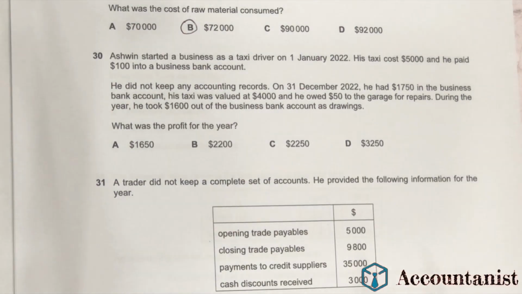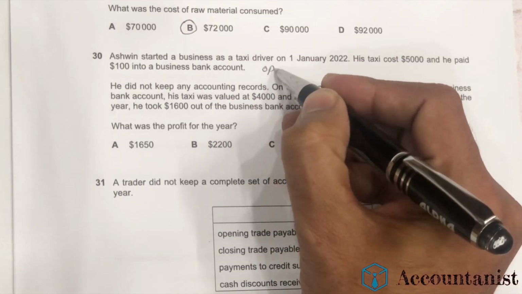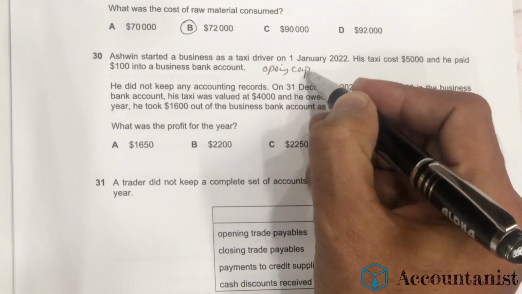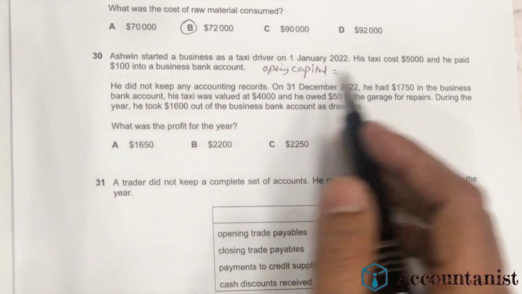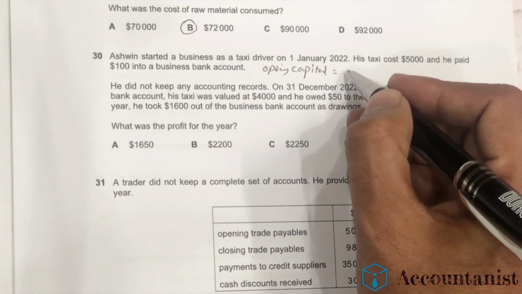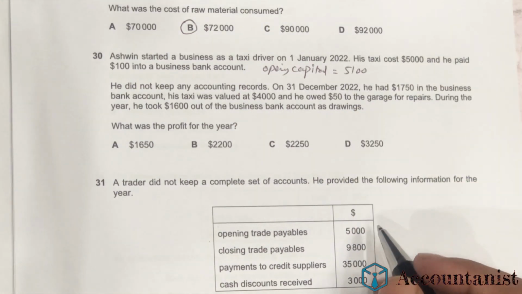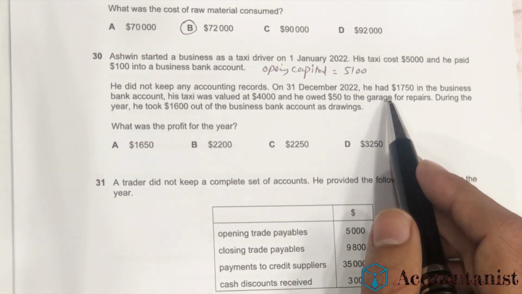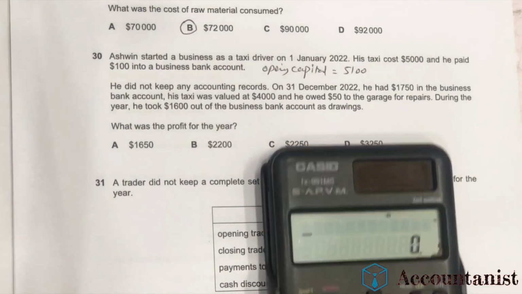So we have here the information about the opening capital. The opening capital is 5,000 plus 100, because he had a taxi plus 100 in the business bank account. So 5,100. The closing capital is, we have to add the assets and less liabilities.